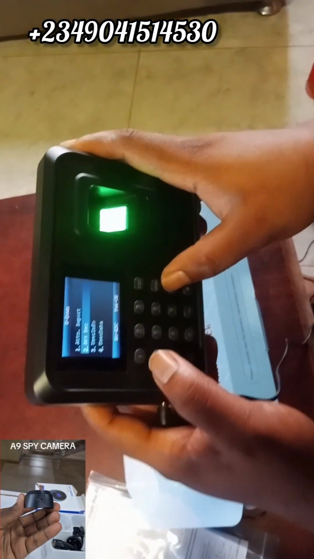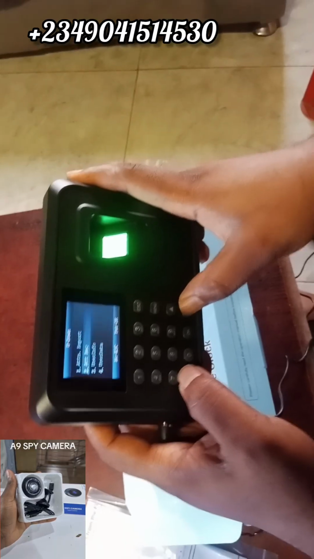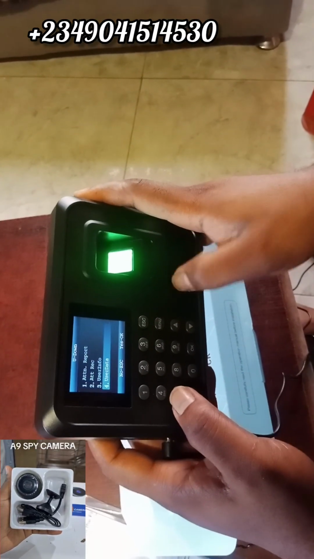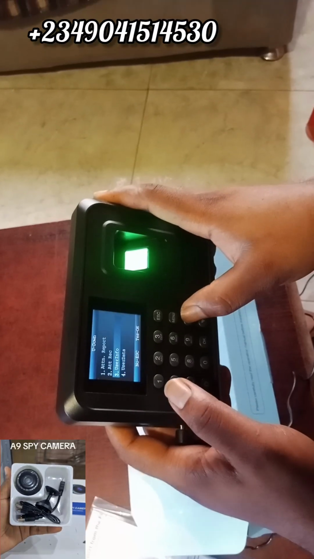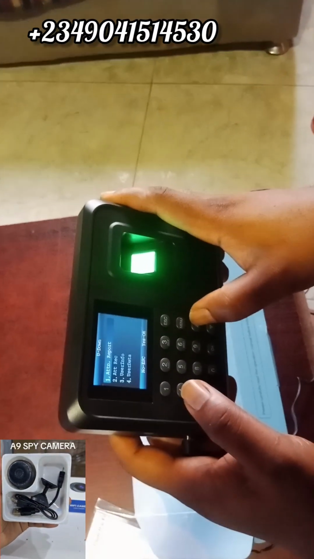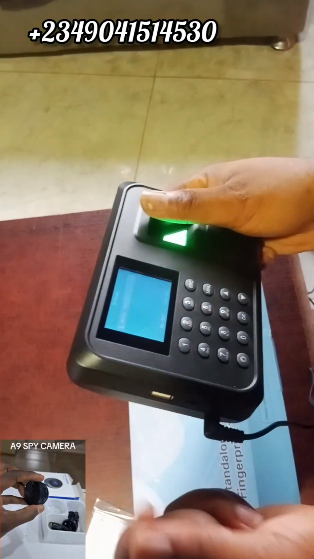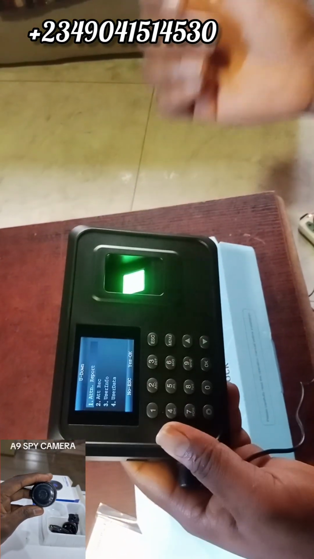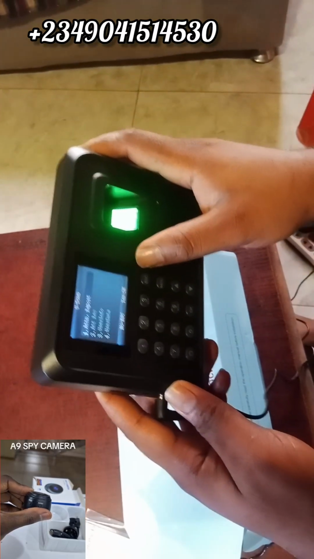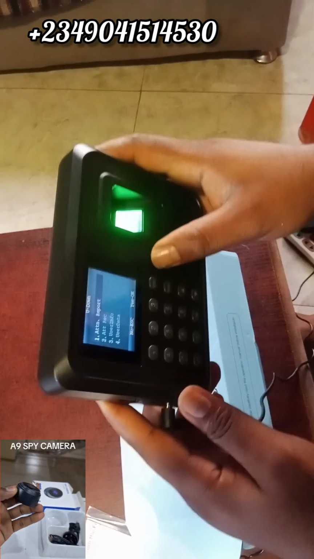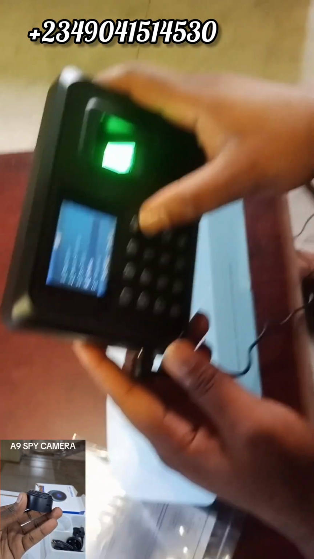Which one do you want to see? Attendance report, depending on what you want at the time, and then you click it. If it is user data, all the data of the staff that are registered here, you get it from this number 4. User information, you get from here. Now you come to the attendance report or attendance record, you click on it and it will automatically download into your flash drive. Once it does, you put it on your laptop and then get the full attendance record of the period that you selected to be downloaded.